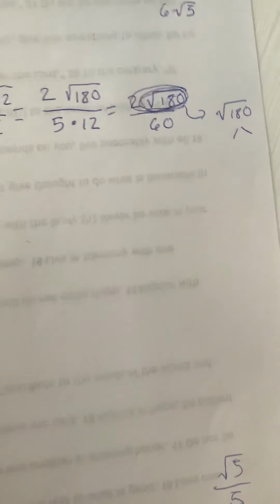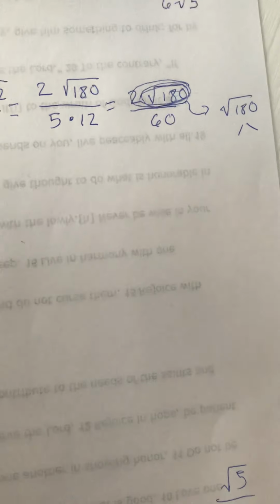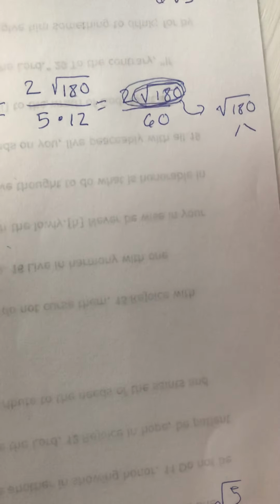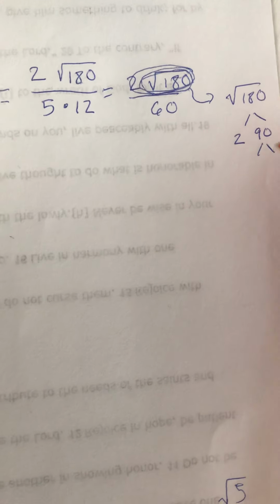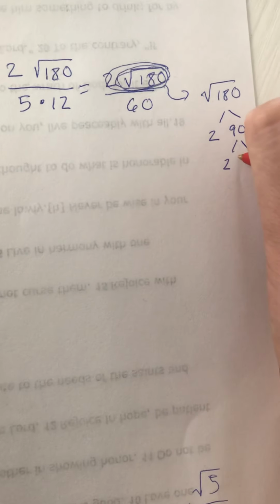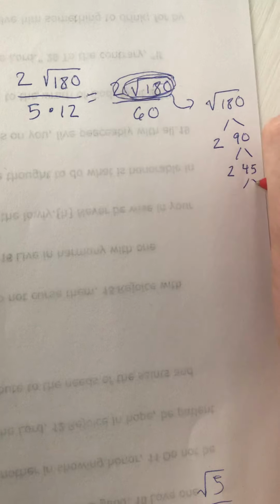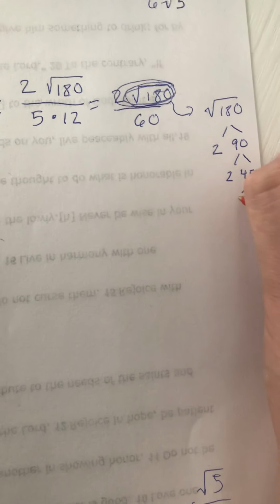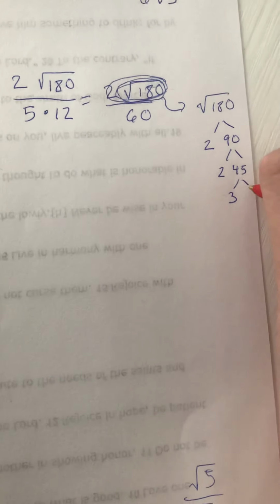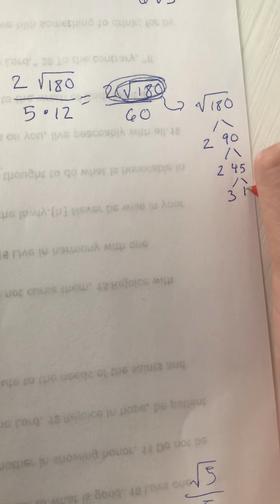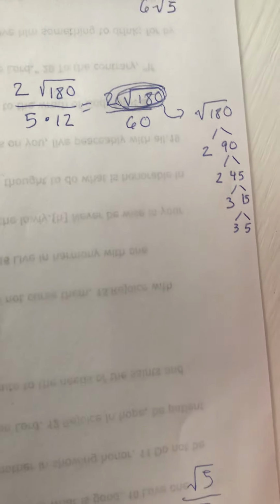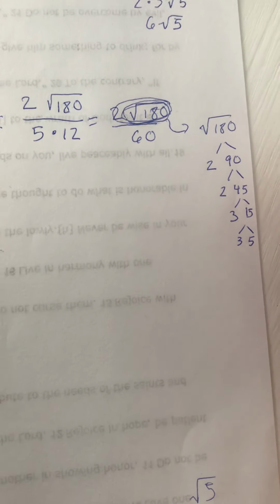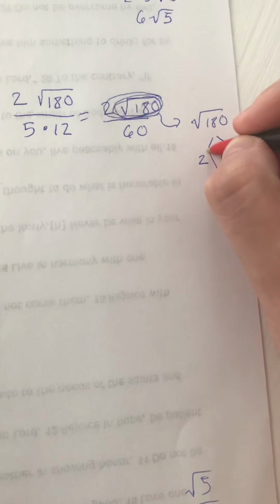And again, in the last lesson when we did this, we just divide by the smallest prime number each time that I can divide it by. So I divide it by 2 first, I get 90. Divide 90 in half, I get 45. I can't divide 45 in half without getting a decimal, so I move up to 3. 45 divided by 3 is 15. 15 divided by 3 is 5, so that's how we simplify this radical. So then we'd circle our pairs.